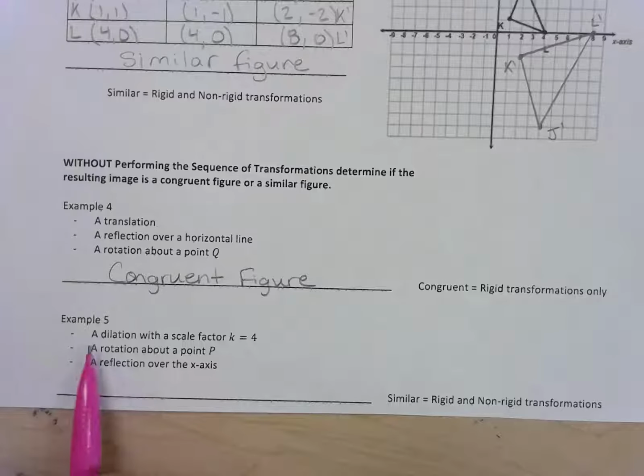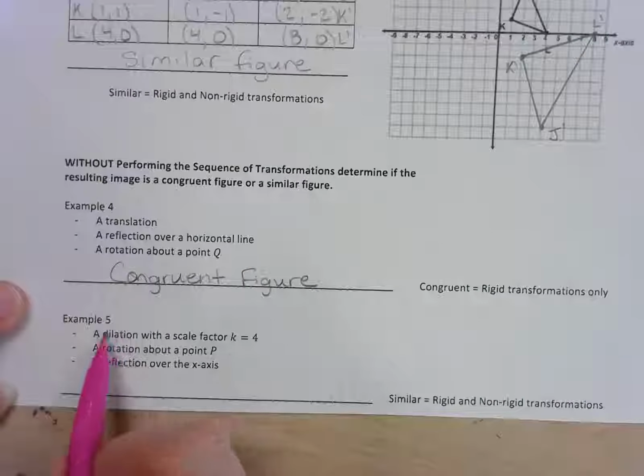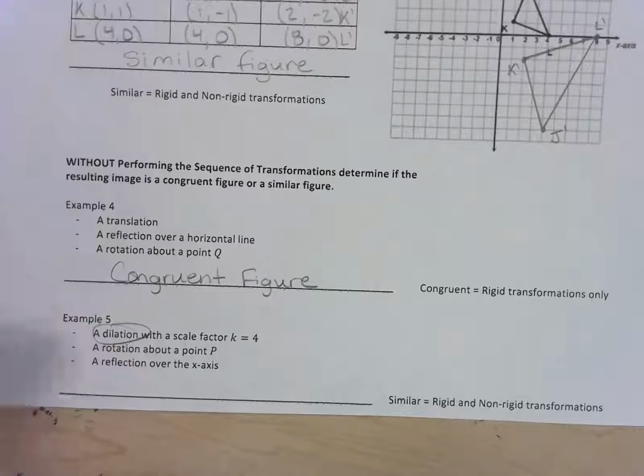Example 5. It starts with the dilation of a scale factor k equals 4, and because that's greater than 1, it's going to grow larger. So it's going to be an enlargement. Then it's going to rotate around a point, and it says point P, and then have a reflection over the x-axis. So going back with this dilation, because of that dilation, it's going to cause it to grow larger and produce a similar figure.